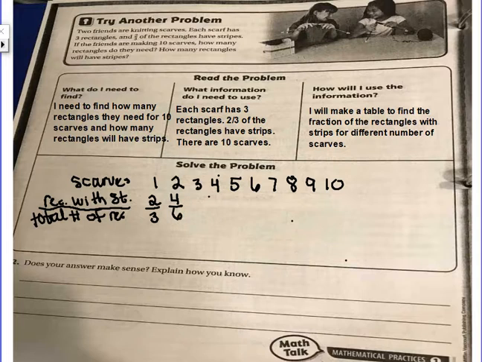How I thought about that is each time I've added a whole scarf. So I took 2/3 times 2/2, and remember what I said in the lesson before, this really means one whole. So 2 times 2 is 4, and 3 times 2 is 6.